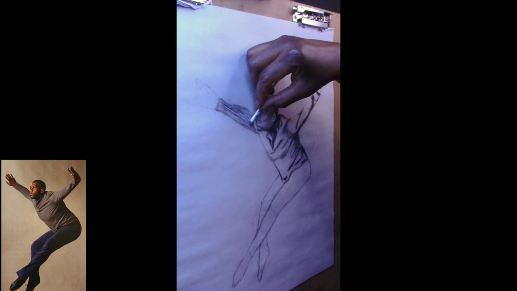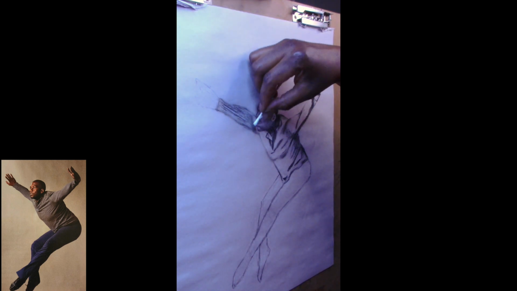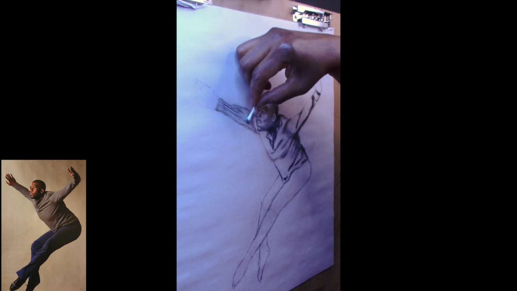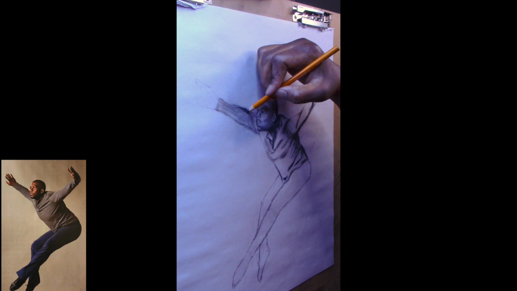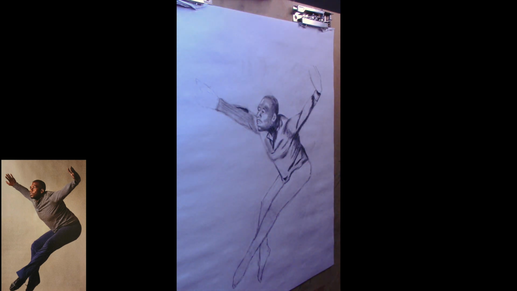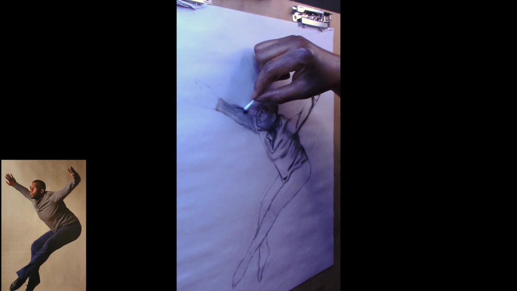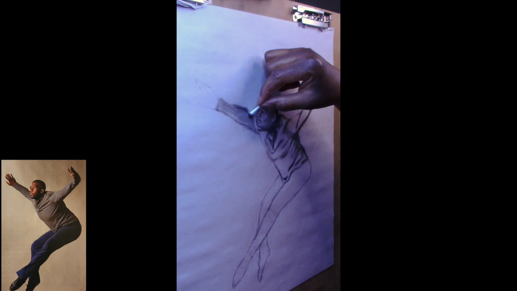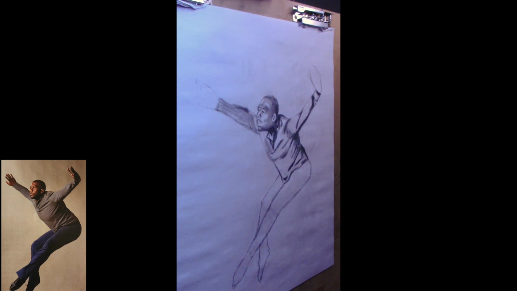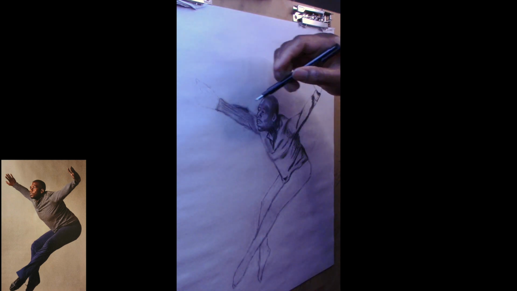So from here, I'm going to smooth it out once again. There is value here on this sleeve. So now I'm going to smooth that out with the Q-tip because it looked a little too harsh. So it's still there. And I can lift even more out with this small eraser here.